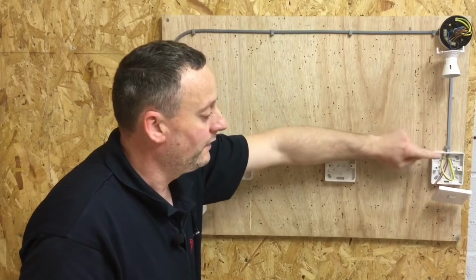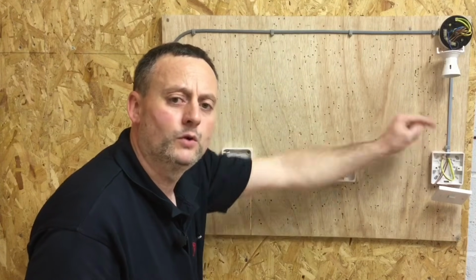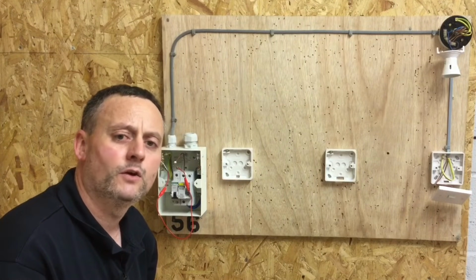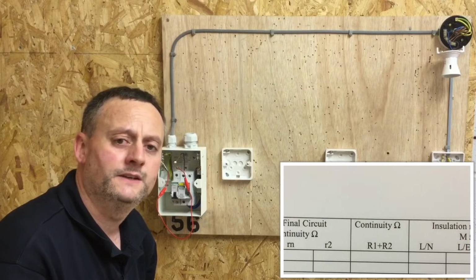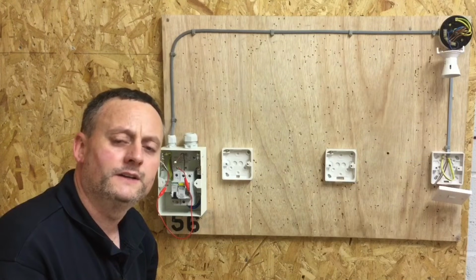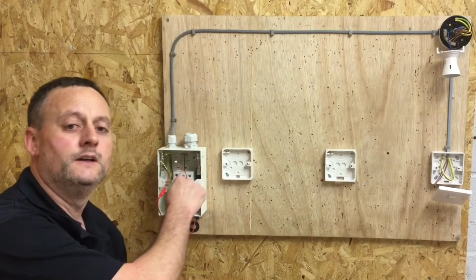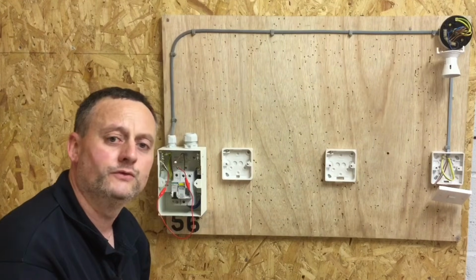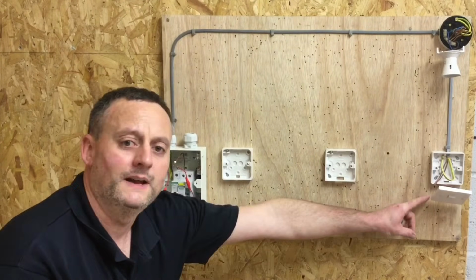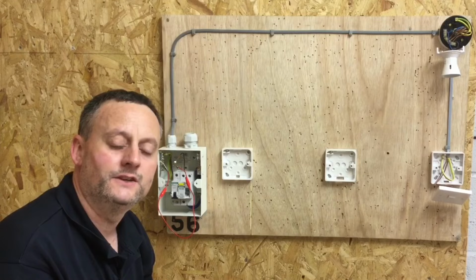At the switch we tested between the line conductor and the CPC secured in the back of the box. We got a reading of 0.1 of an ohm. We record the highest reading in the circuit. So we were going to record under our continuity box heading 0.13 of an ohm for this circuit that I've tested. We're going to record it under the box heading R1 plus R2. R1 represents the line conductor and R2 represents the CPC. So we've linked together R1, the line conductor, to R2, the CPC, and we've measured the continuity of that path. We've also proved polarity at the same time by operating the switch, and we left the switch in the on position ready for the next test, which will be insulation resistance.